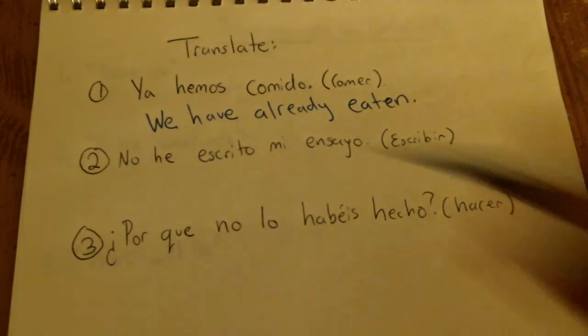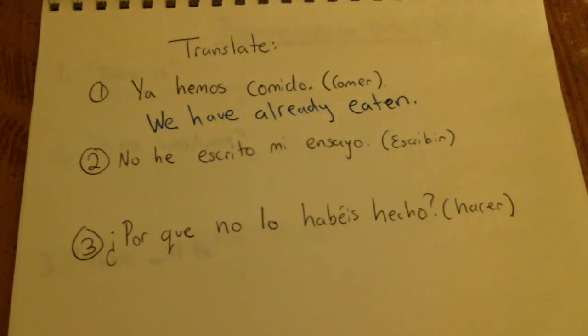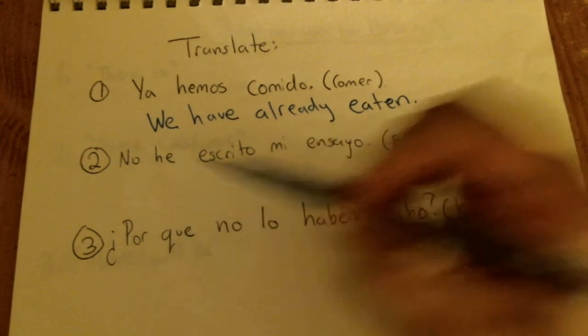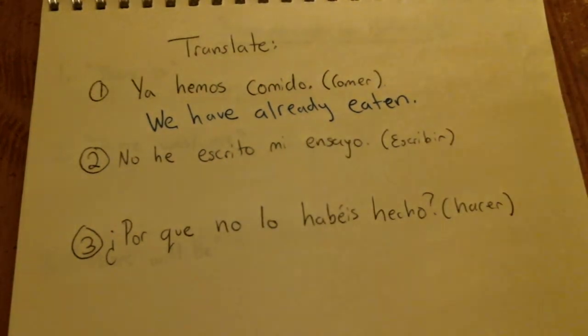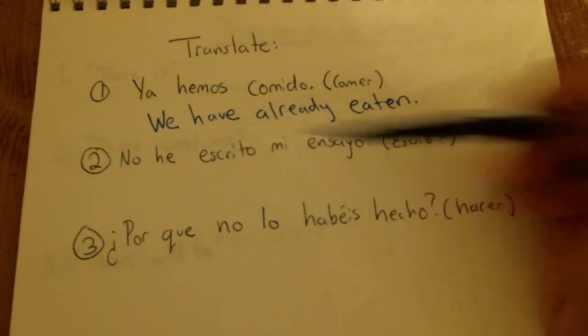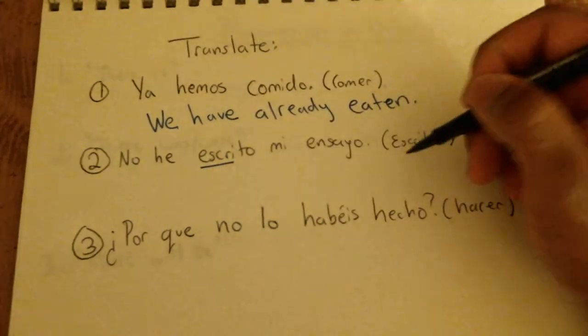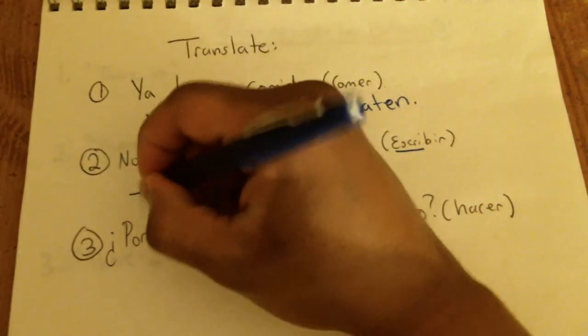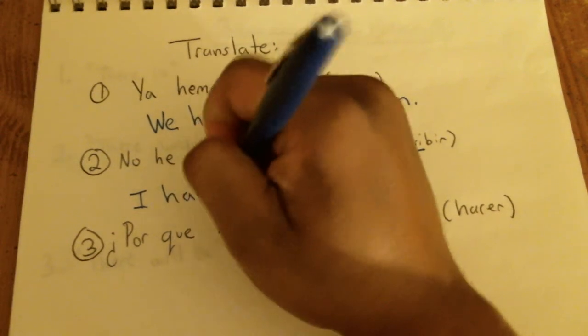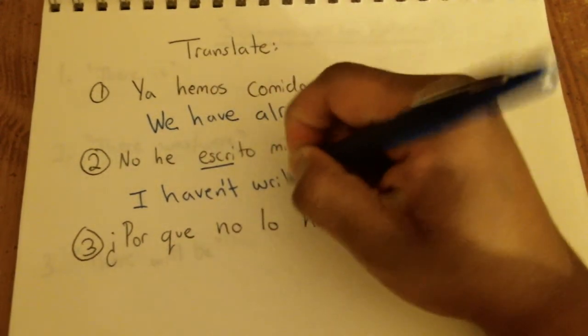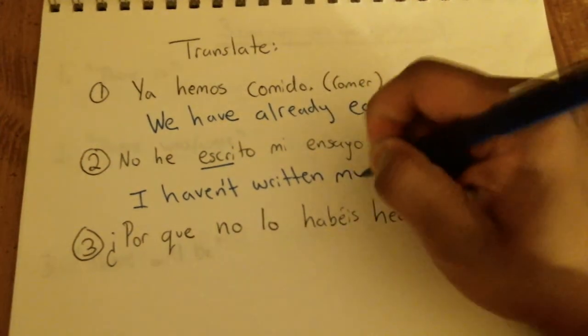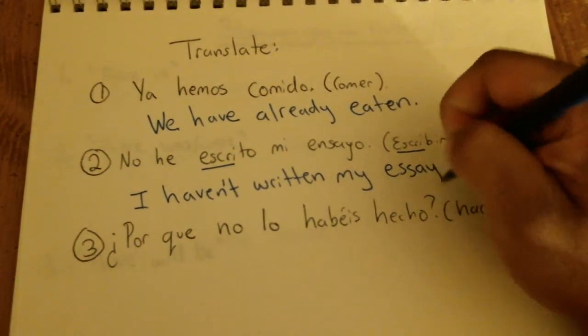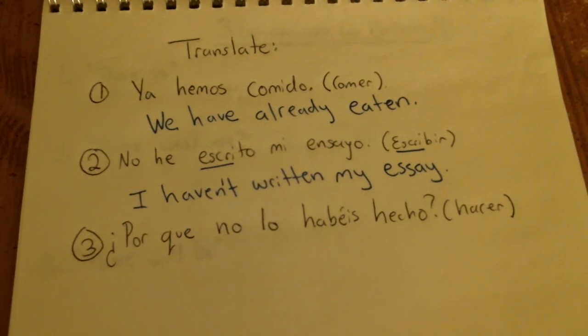Now, for the second one, you know that he is in the yo form. So you know that this is saying that I have done something. But the no in front shows that it's I haven't done something. Well, what haven't you done? Well, you see escrito comes from escribir. Notice the same root. Okay, so escrito comes from escribir, which means to write. So this means I haven't written my essay, okay? And so you better get that turned in if you want to pass the class. But you get the example that I'm trying to show you.